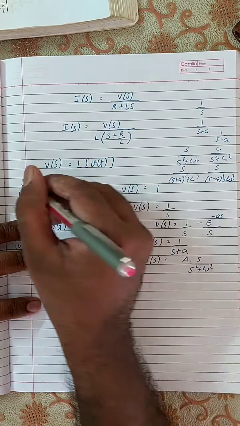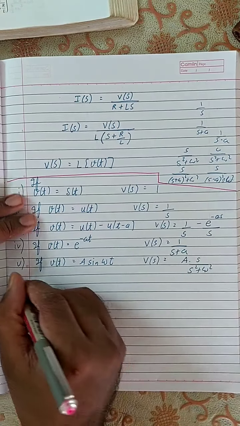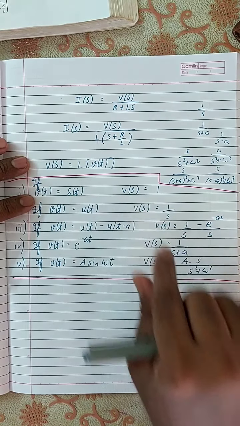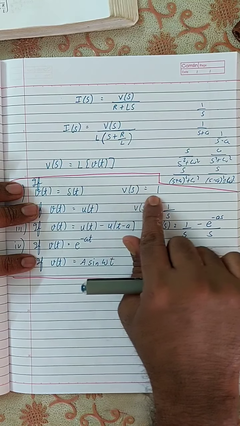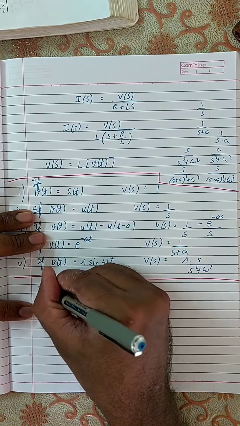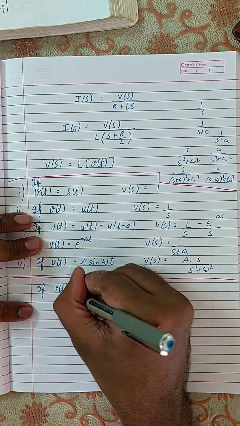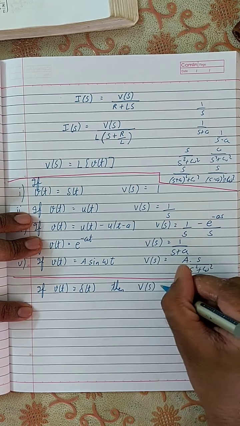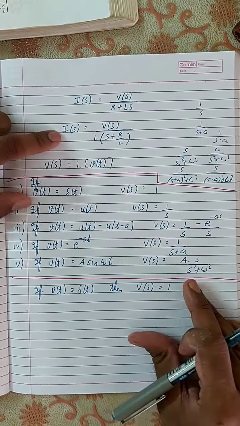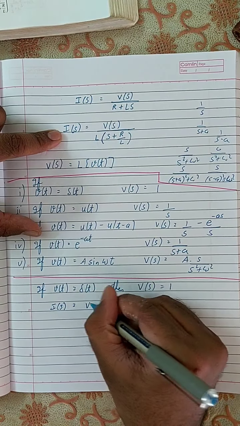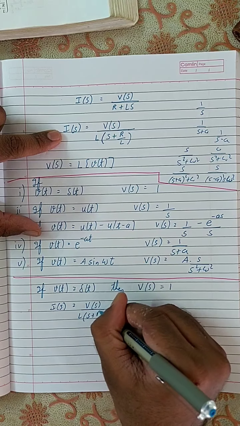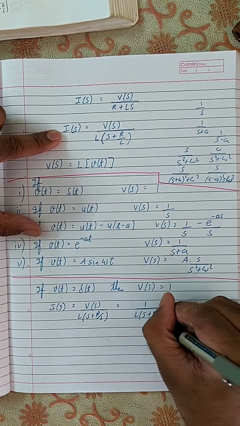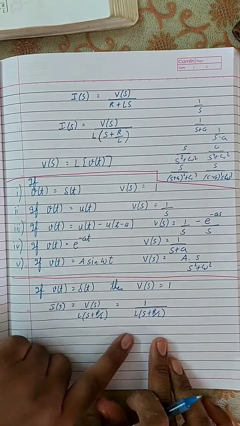So we already know that del of t is a unit impulse signal, right? So if v of t is equal to del of t, then V of s is equal to 1. Case 1: if v of t is equal to del of t, then V of s is equal to 1. If V of s is equal to 1, then how will this equation become? We all know that I of s is equal to V of s by L into s plus R by L. So V of s is 1, so this will become 1 by L into s plus R by L. You see, this is the equation.